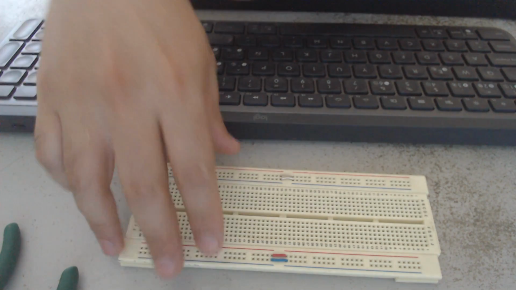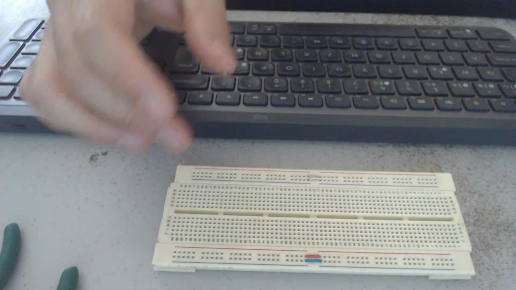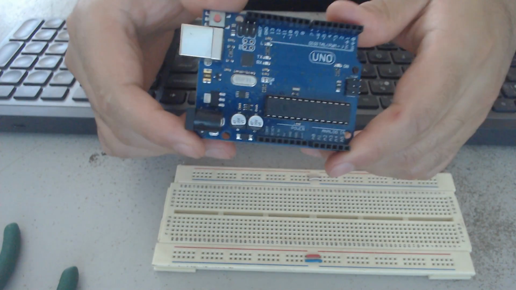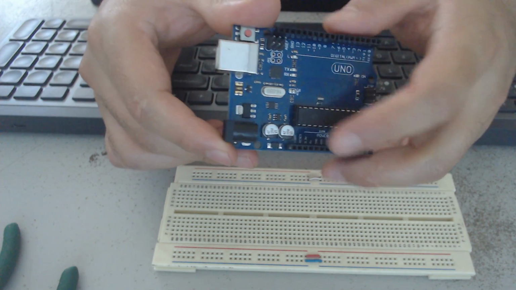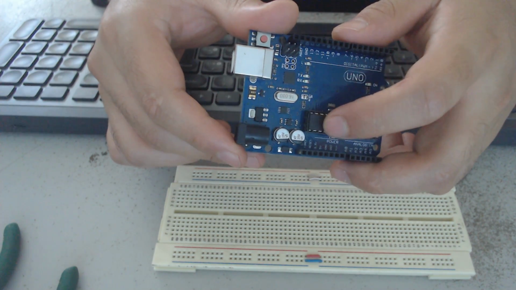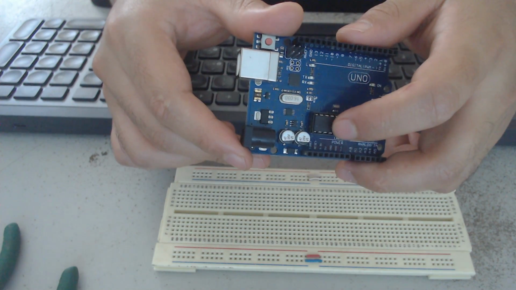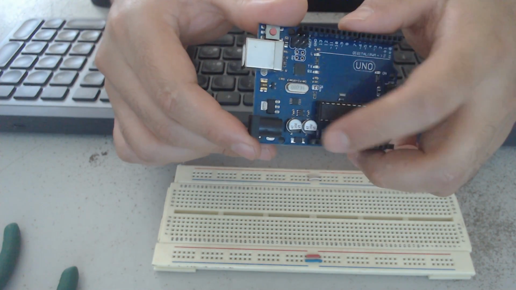So first of all, I need to provide power. In your case, when you get your Arduino board, you will see in the lower part a power legend on the board. It says power. So you can get power from these connections.